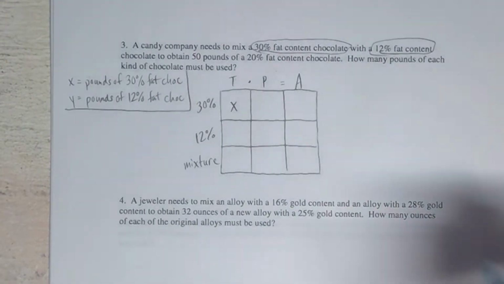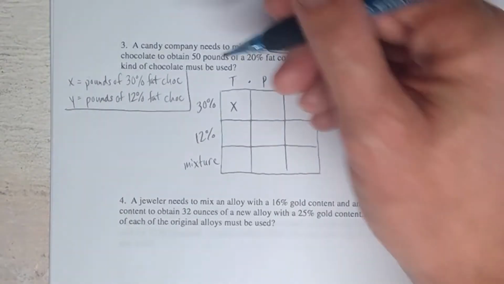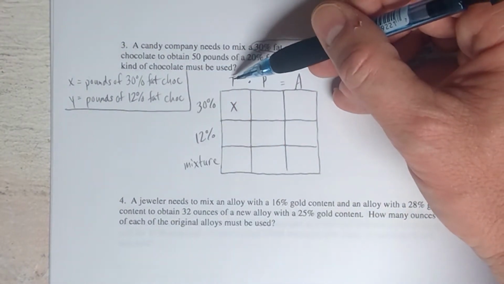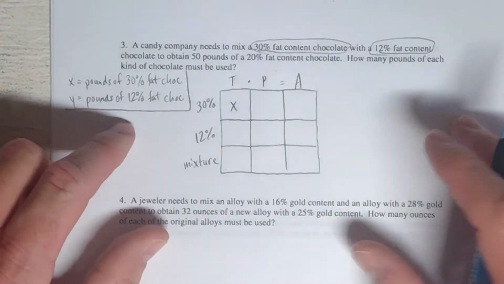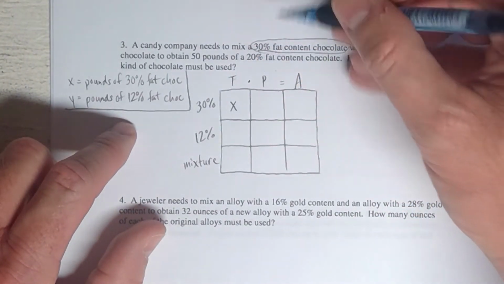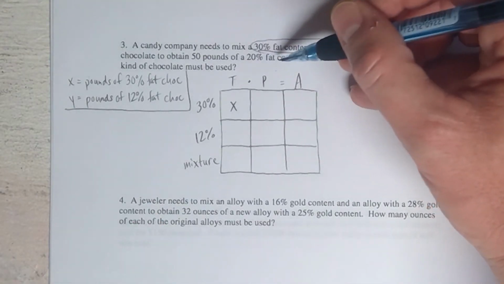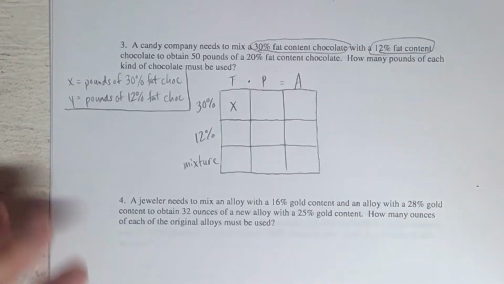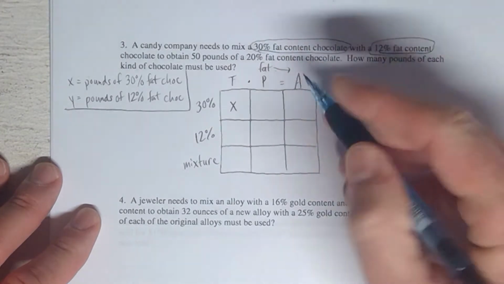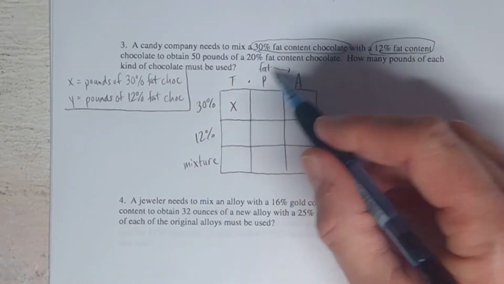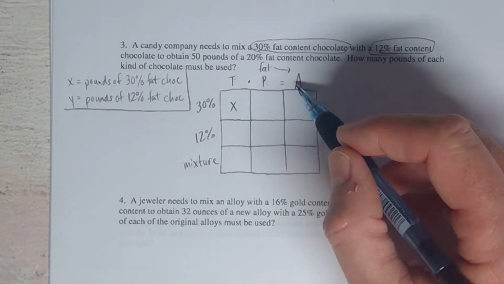I want to talk about that for a moment. You might be wondering, wait a second, when it says pounds right here, how do I know if that's the T or the A? That's a great question. Remember, when fat is attached to the percentage, 30% fat, 20% fat, 12% fat, just like 10% alcohol, that means that this thing over here is the fat also. This is the percentage of fat, this is the amount of fat. As we talked about, these 2 things are linked in that way.